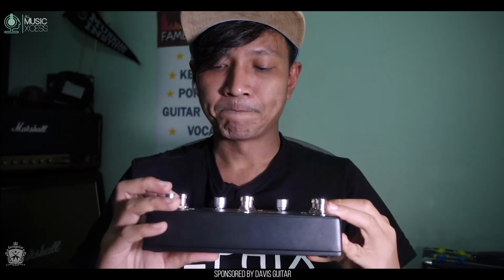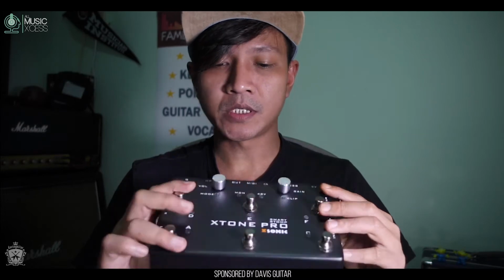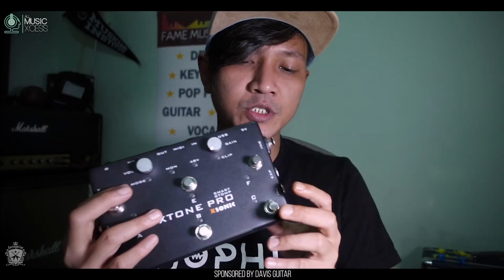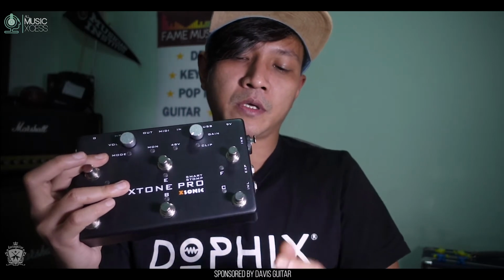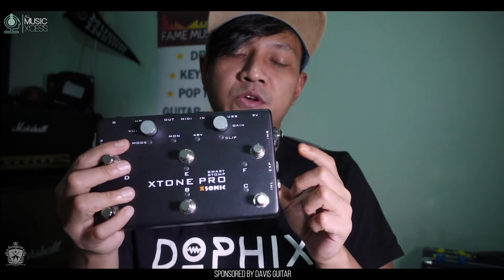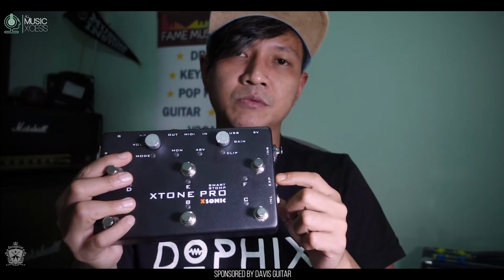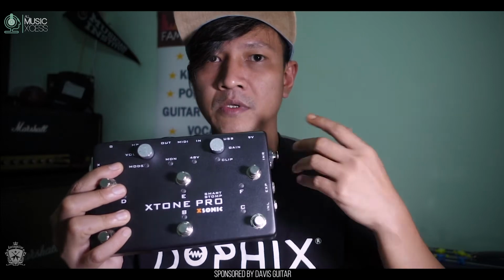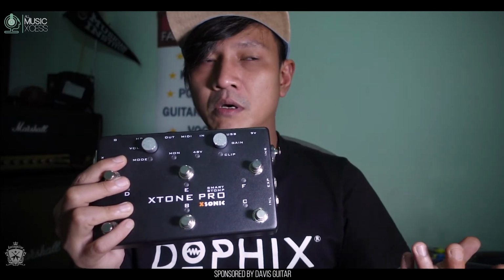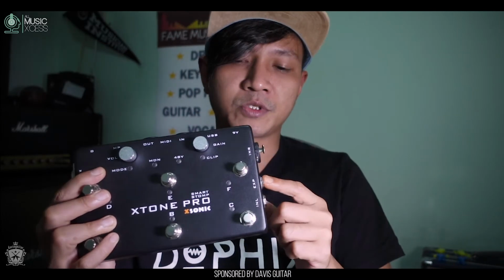Anyway, what else do I need to say? 6 switches. Okay, so the IN L is where you connect your guitar, and EXP is your expression, where you connect your expression pedal to control the volume or wah pedal or any type of effects that you want to use with your expression pedals.